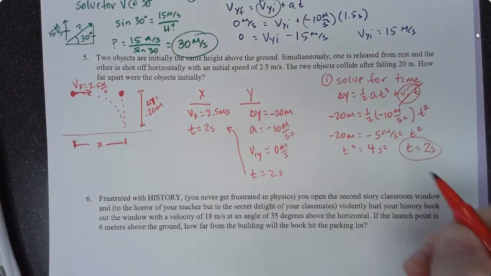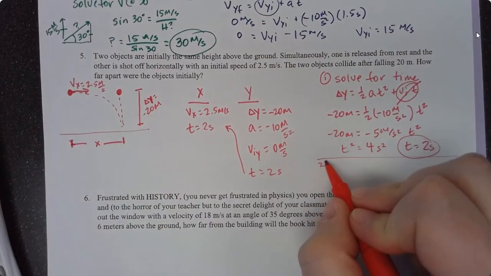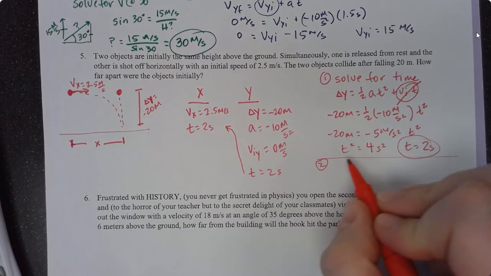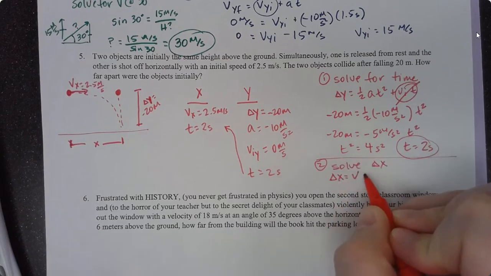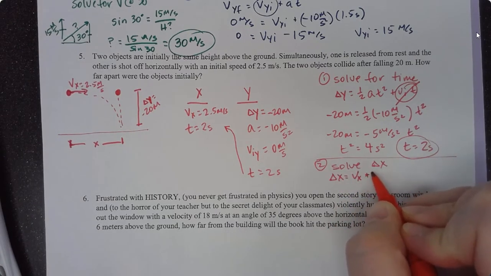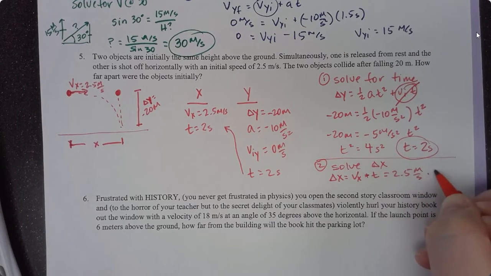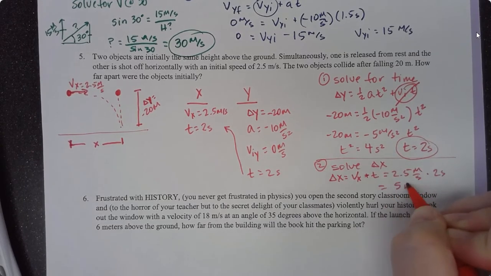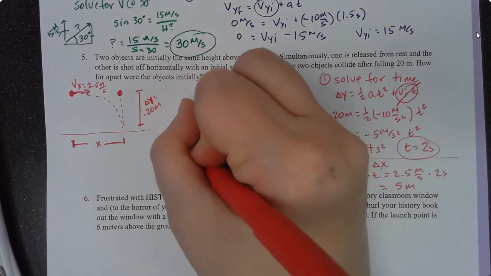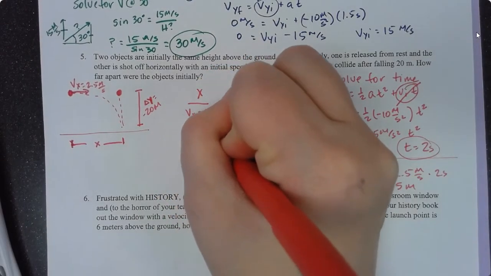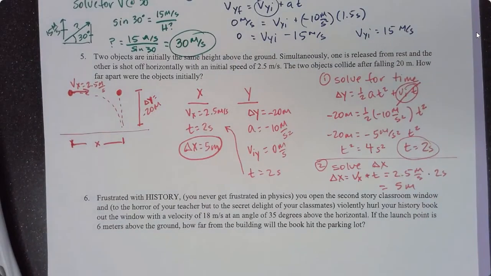So if we've got 2 seconds and we want to solve for that change in displacement, then to do that, we just have to multiply our horizontal velocity times our time. So we've got 2.5 meters per second times 2 seconds. And we find that they're a distance of 5 meters apart. You guys have any questions about that one? No questions. You guys are quiet today.